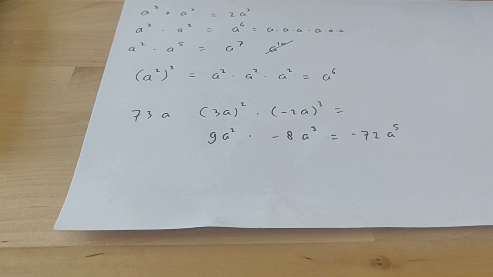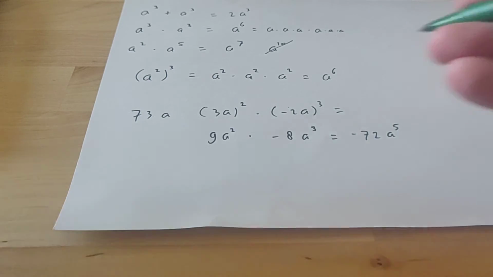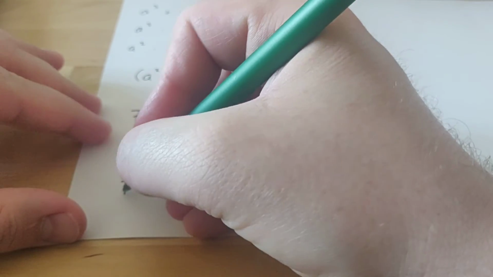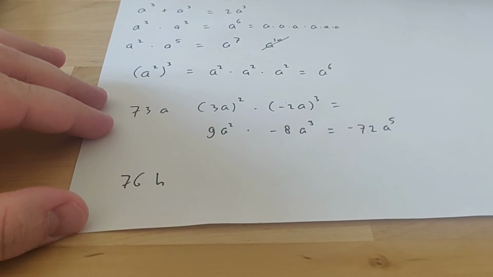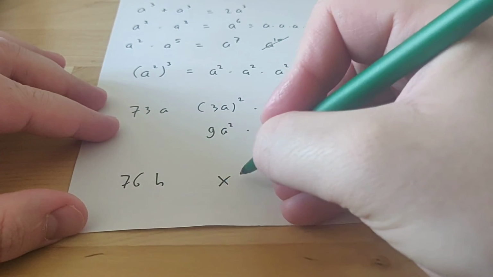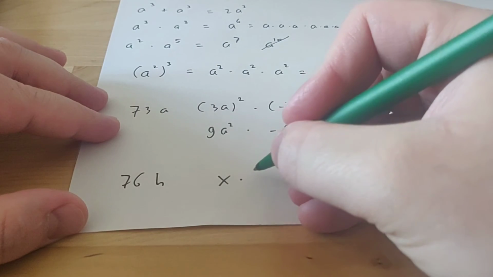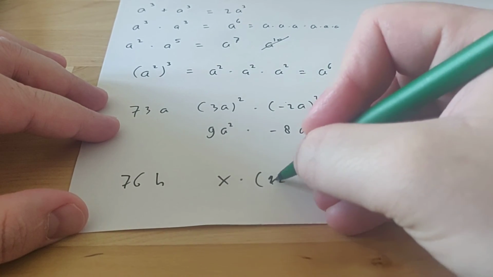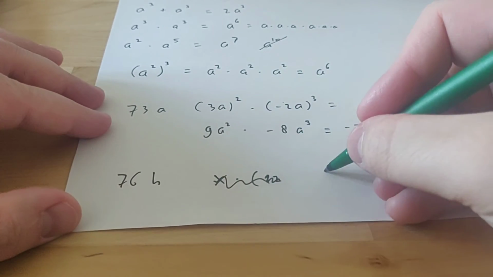I'll just select a random one from the book. I'm going to do exercise 76H. Because there we have just a normal letter. And then we also have something in brackets. I have, oh sorry, I wrote it down wrong. Let me just try over again.